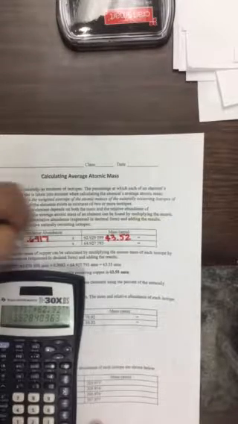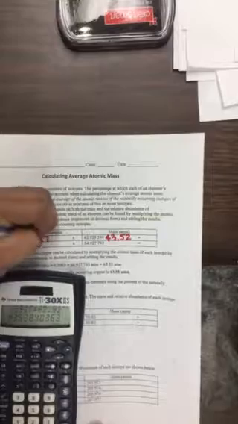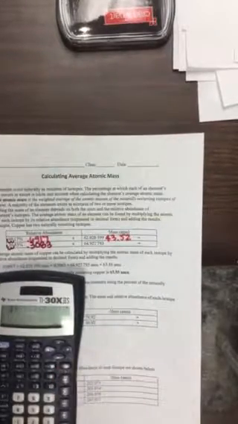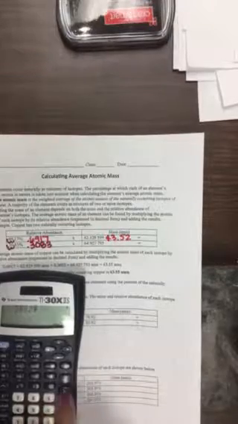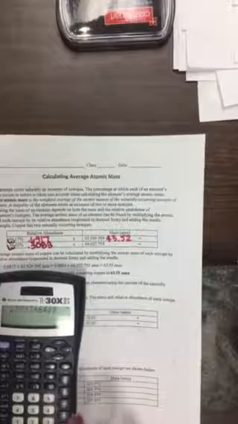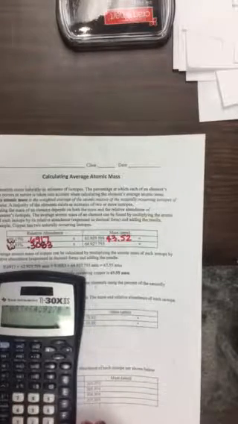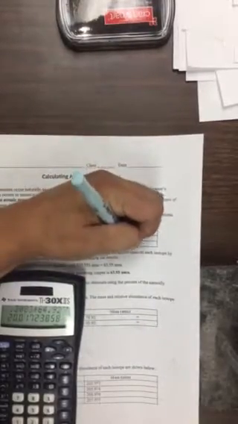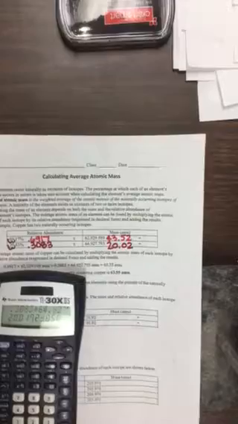You move the decimal over, so it's 0.3083, and I type that into my calculator, 0.3083 times the mass, 64.927793, and that gave me 20.02.